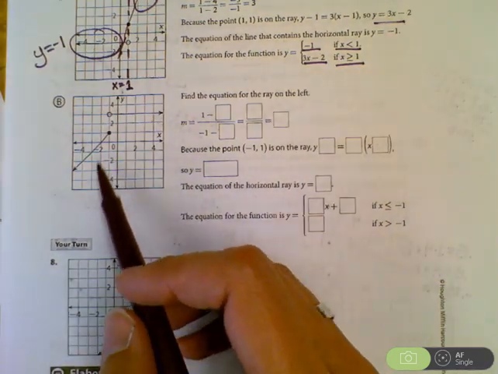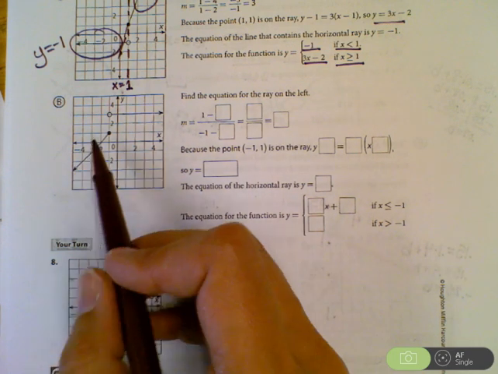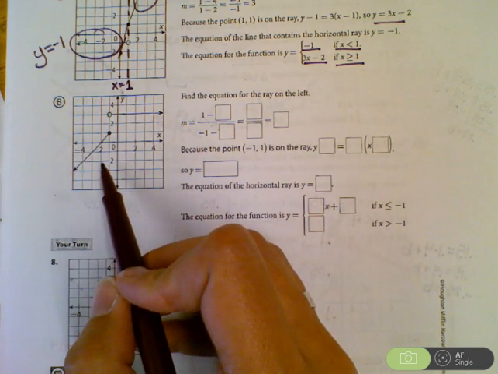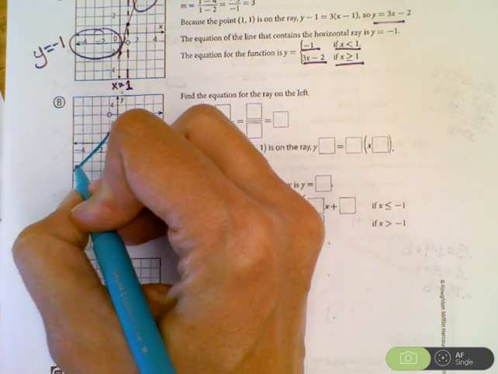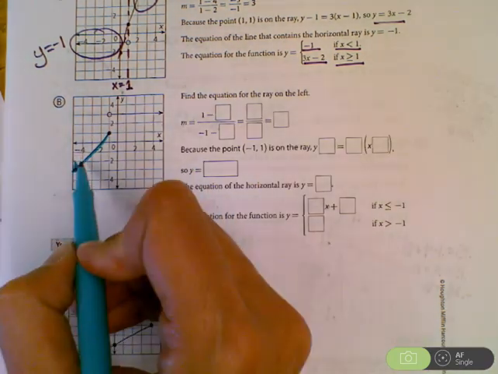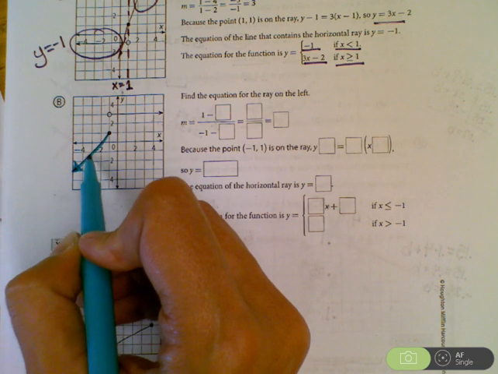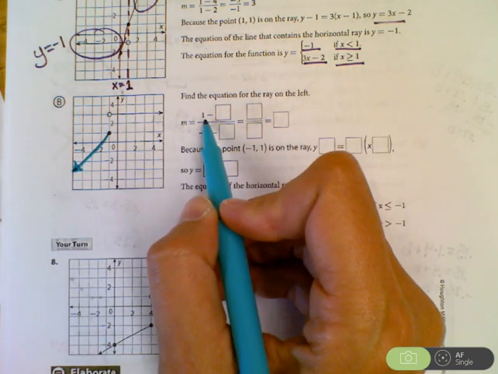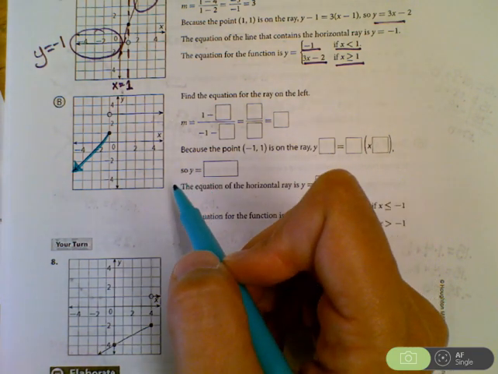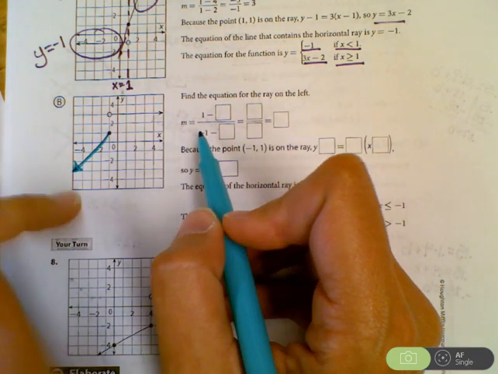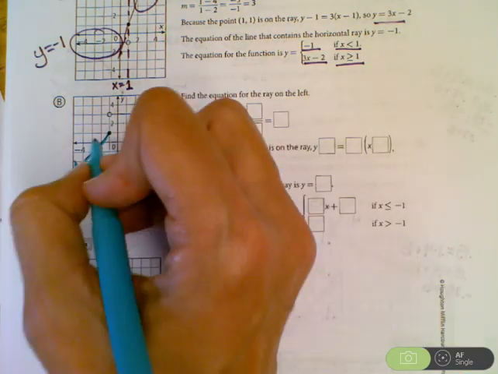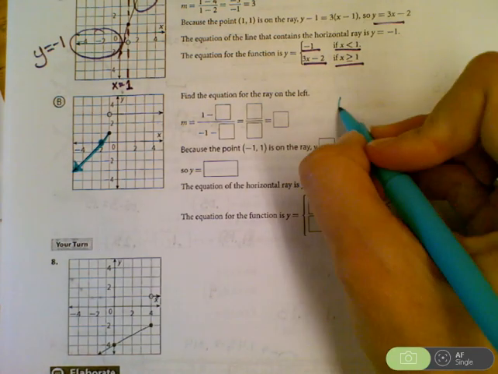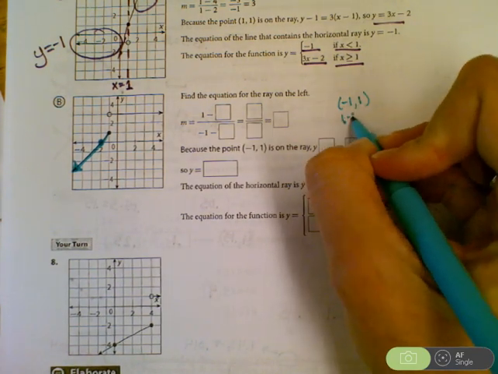In B we have to look, again, at the two parts of it. If we start by looking at this one, find the equation for the ray on the left, they tell us. So the ray on the left is this part. From this part of the graph, I can see that the slope is 1, but I'll go ahead and use their method. Actually, what points are they even using? They use -1, 1, and they want us to use another point. Okay, so let's just use this one. So our points will be -1, 1, and -2, 0.